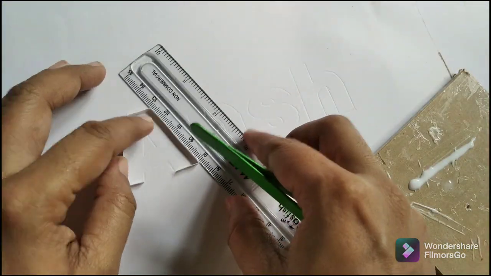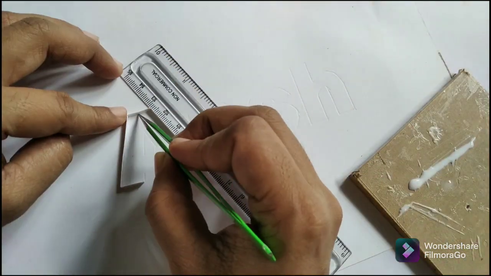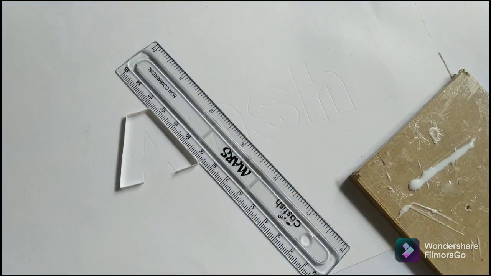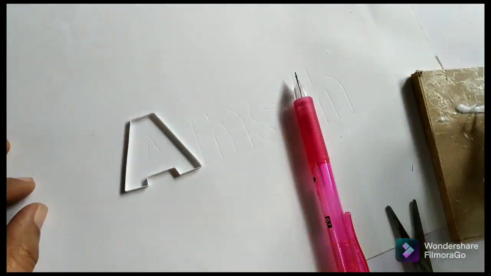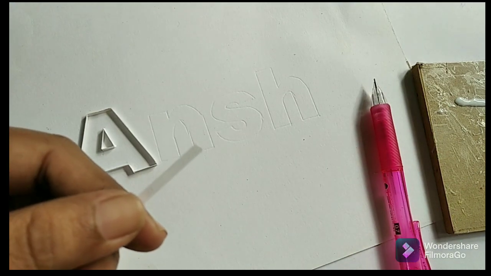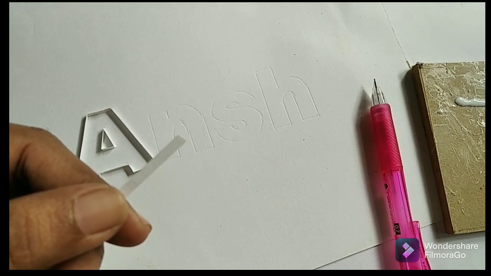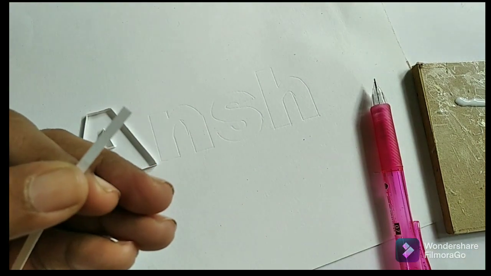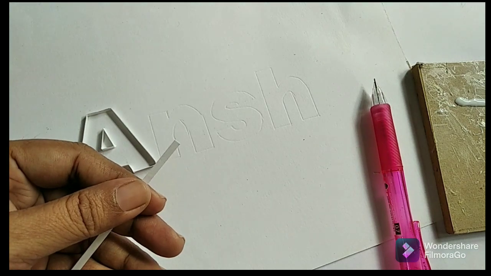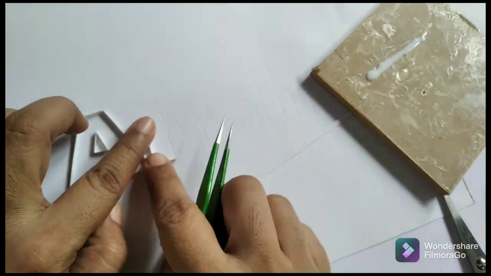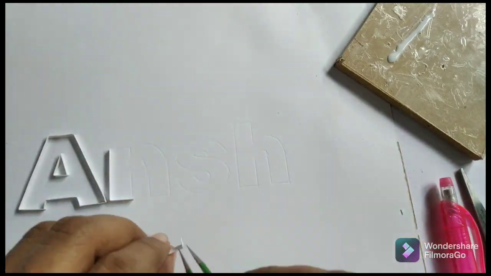Letter A is really easy as it has only straight lines. Here you can see the corner is not straight, so make it straight using a cut, and this will make our work look even neater, and it is easy to get stuck with the other joints.